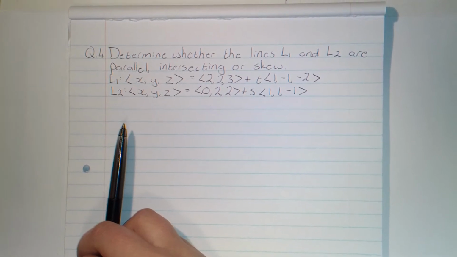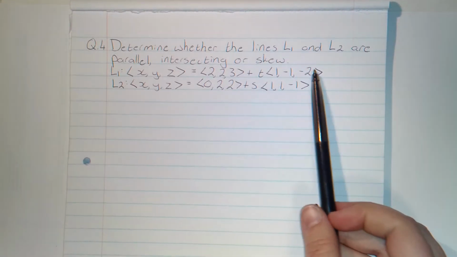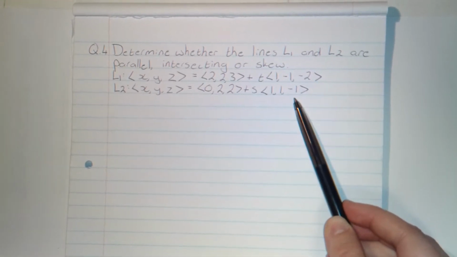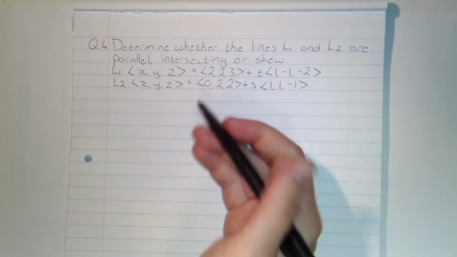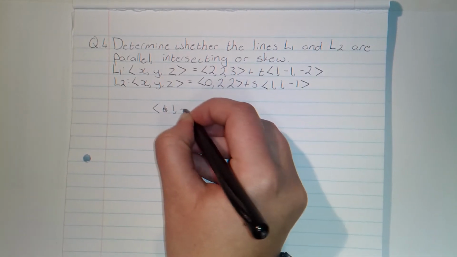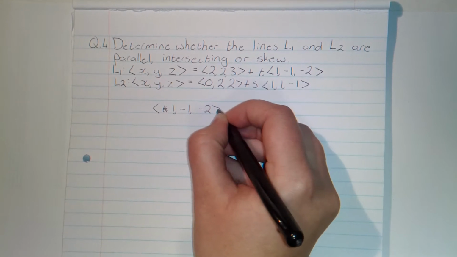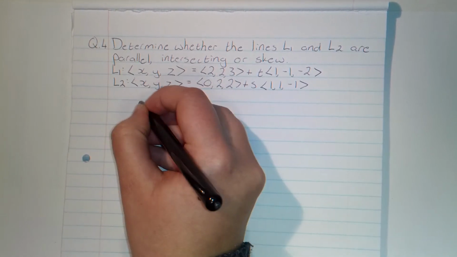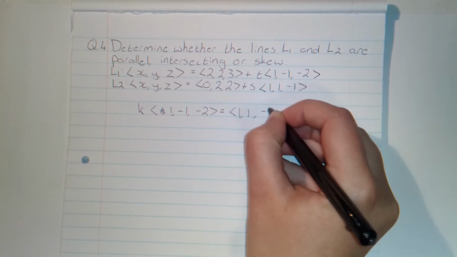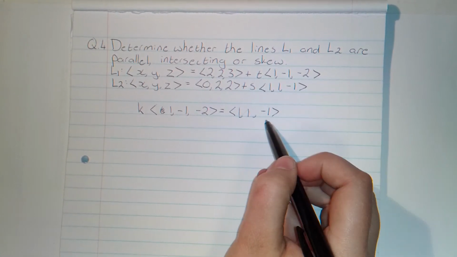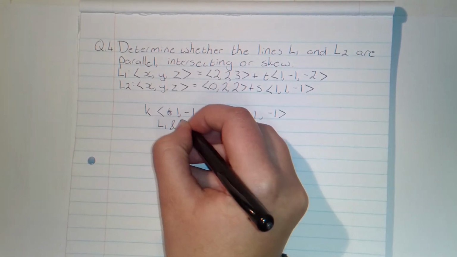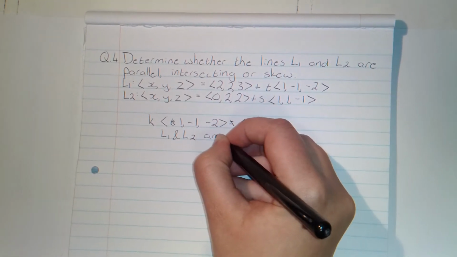The lines will be parallel if the one's direction vector is a scalar multiple of the other's direction vector. This means that (1, -1, -2) can be multiplied by some scalar value to give (1, 1, -1). But this clearly isn't the case, which means that L1 and L2 are not parallel.